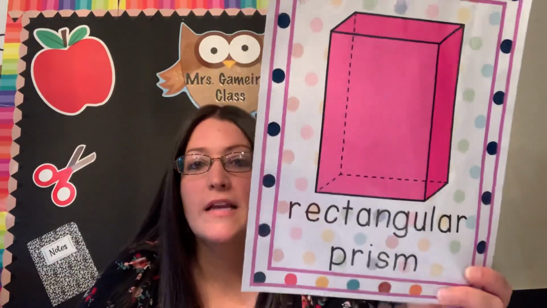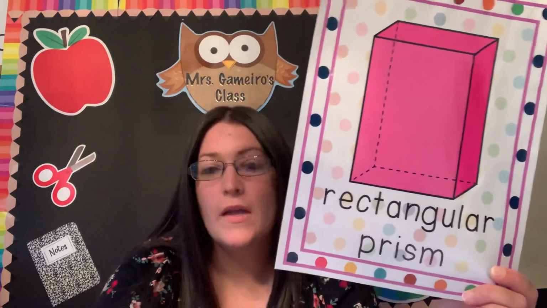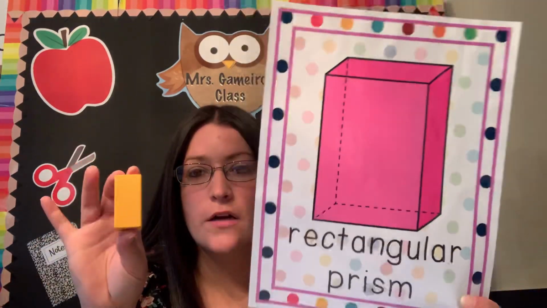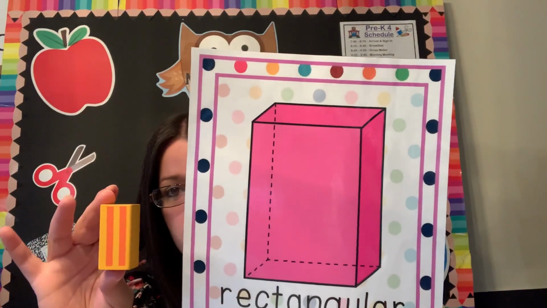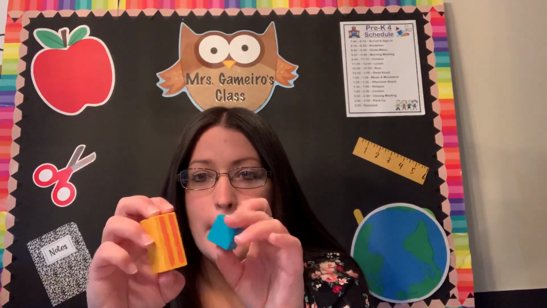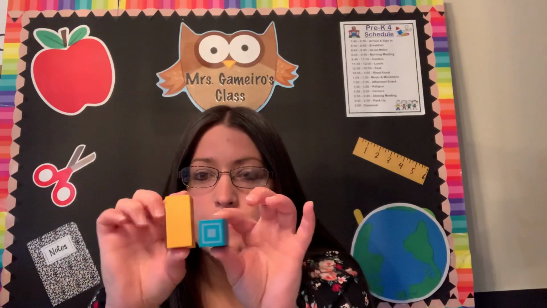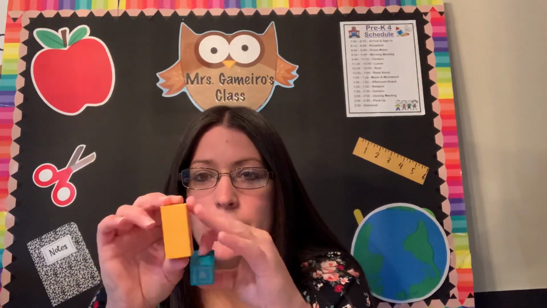Another one is called a rectangular prism. I have a little block that looks like a rectangular prism here. See that? It's like a cube, okay, same shape, but it's a rectangle. That's why we call it a rectangular prism. This is a rectangle because it's longer.